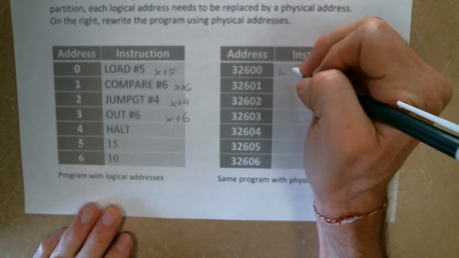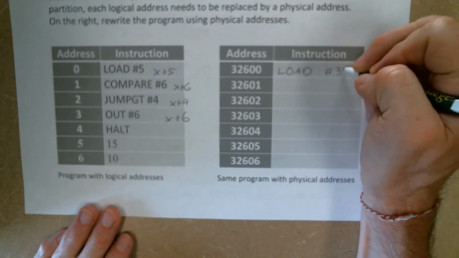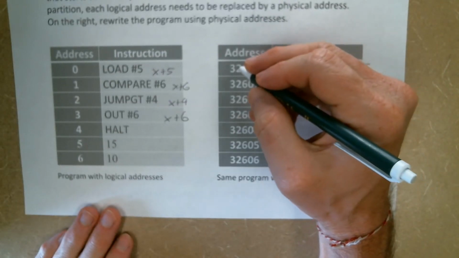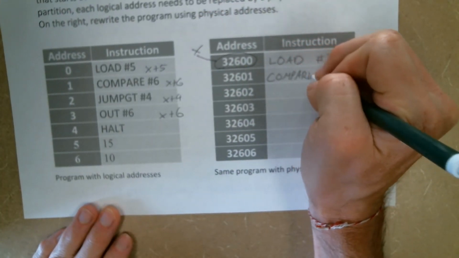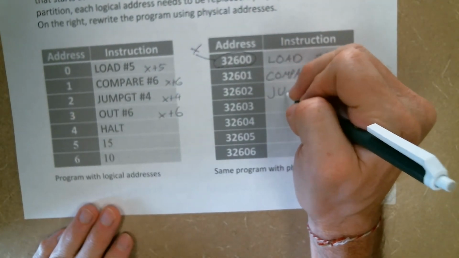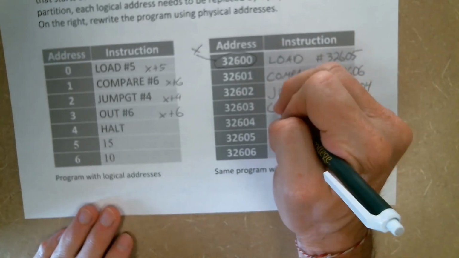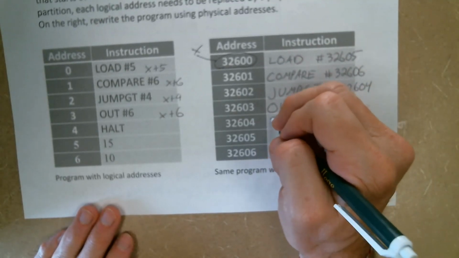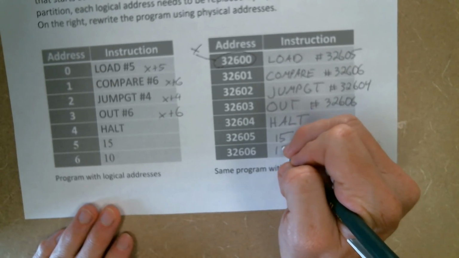So this becomes load, and instead of load 5, it then becomes load 32,605. Instead of compare 6, we're always going to keep plugging in this 32,600. This becomes our X. So now we're doing compare 32,606. Then we're going to jump greater than to 32,604. And then we're going to output 6, but that really becomes output 32,606. This next one is just halt, so that can stay the same. And then our data now is actually in 32,605 and 32,606.